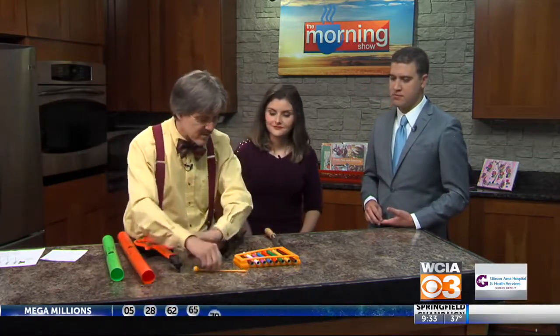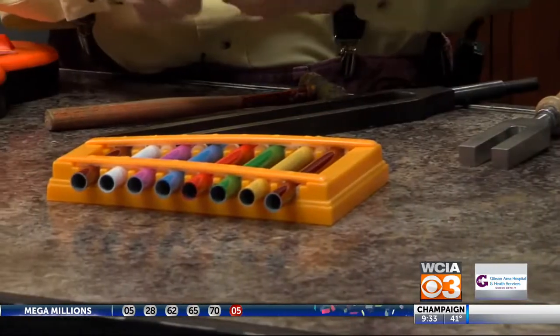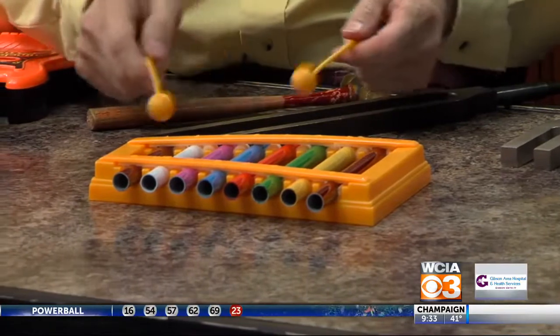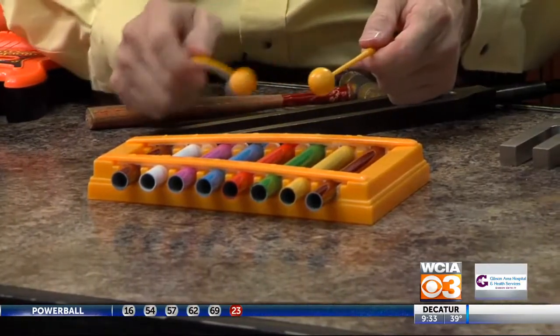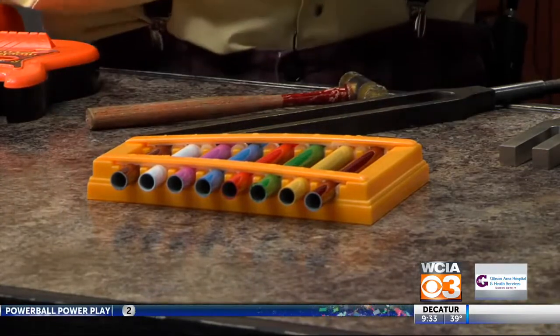And in fact, you can make an instrument out of this. This is how this little xylophone works. These are, again, just empty tubes. And depending on which one you hit, the longer the tube, the lower the pitch. So that was fast. You did that really fast. Yeah, I've been practicing hard on that.